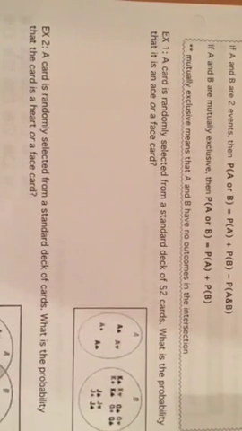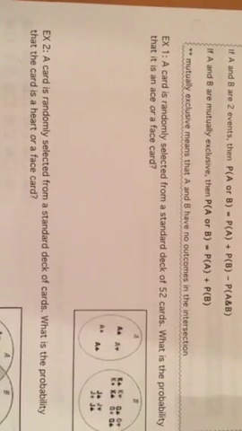In example 1, a card is randomly selected from a standard deck of 52 cards. What is the probability that it is an ace or it is a face card? When we are doing these problems, we really want to look for keywords like or and.